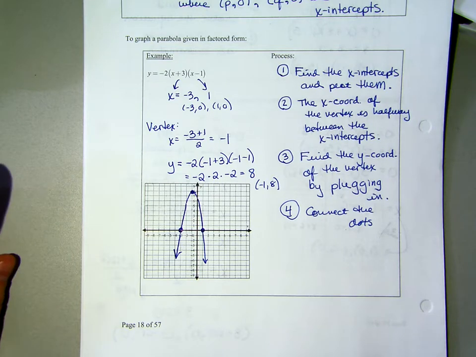We're going to quickly find the x-intercepts. That shouldn't be super hard. Then the vertex is halfway in between, and we'll plug it in to get the y.